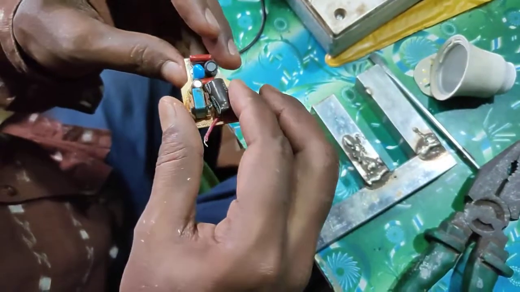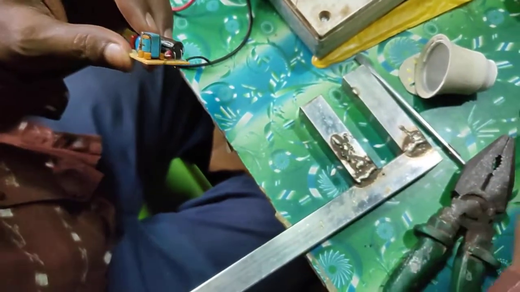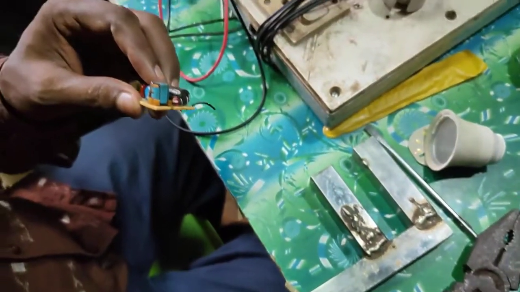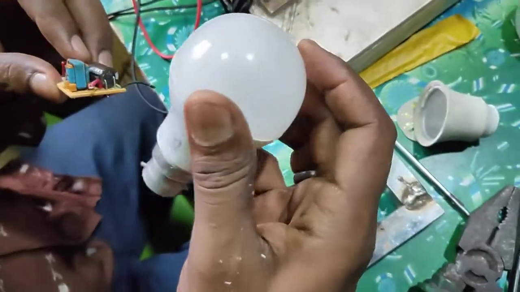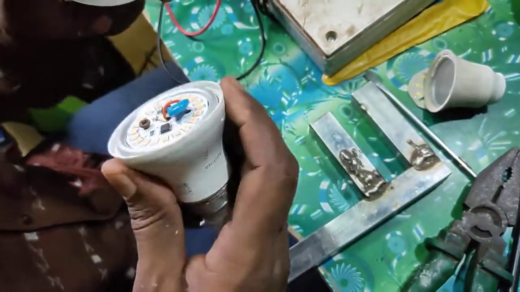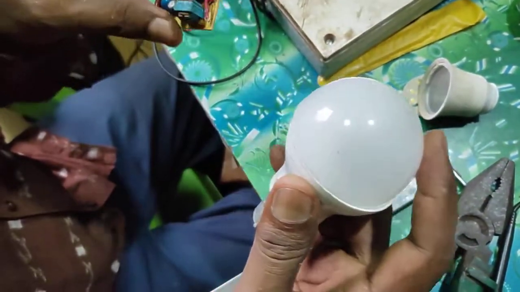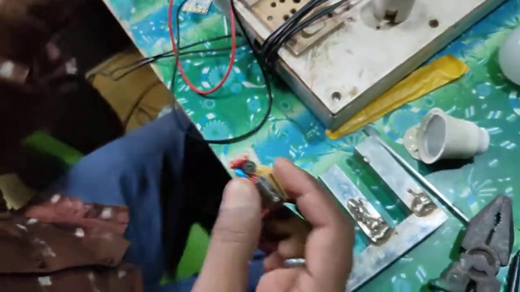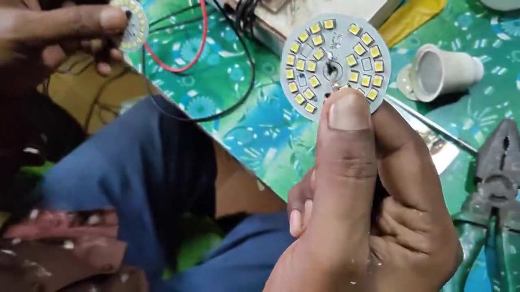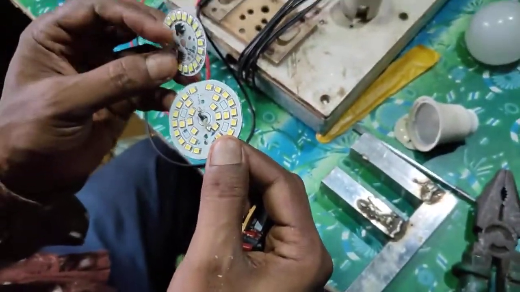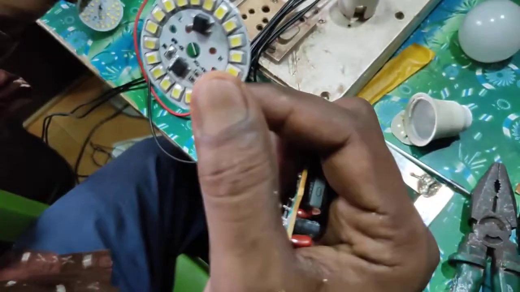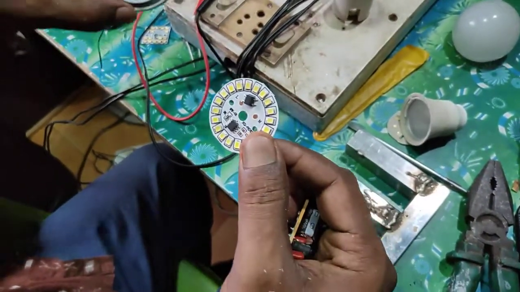So I have to replace these circuits. Okay. And these circuits are removed, and we install a new one. This is a driver circuit. And LED has two types. One is DOB. This is DOB. Okay, the DOB means this is DOB. Also, this is DOB. This is 9 watt.